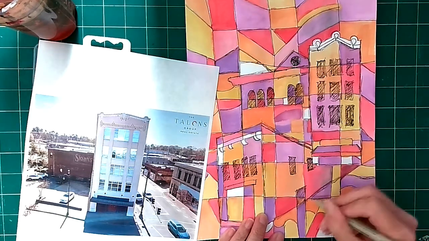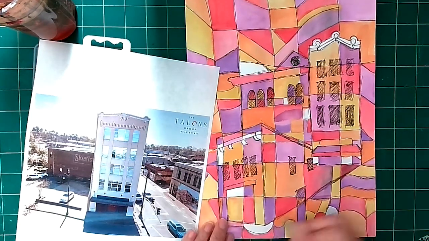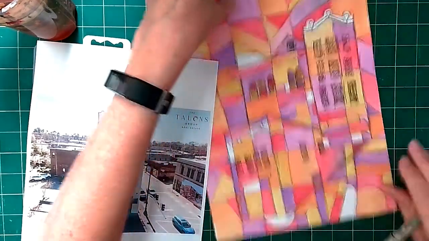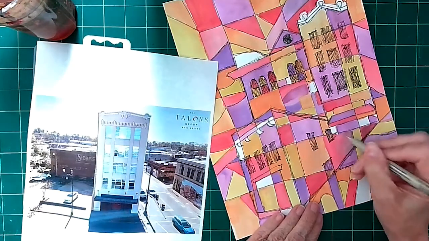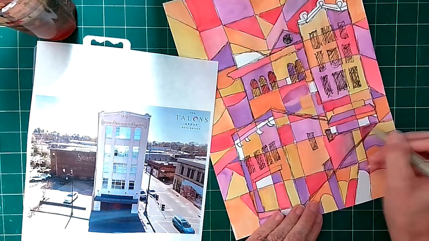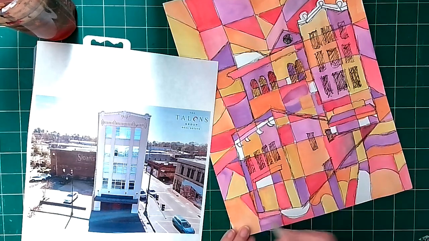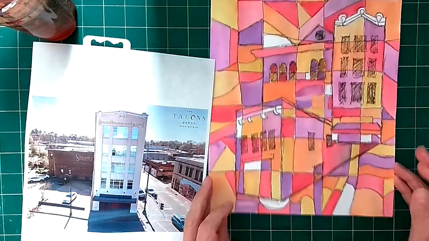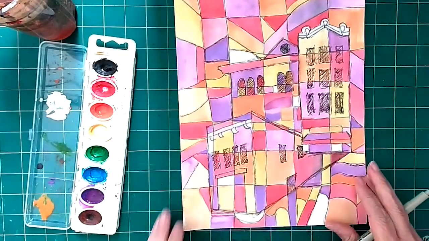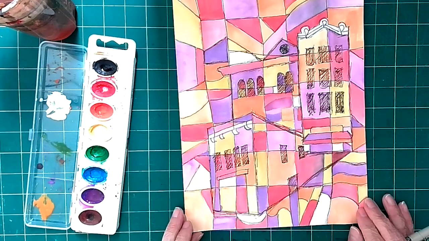And I'm sketching over the lines just to give it more of a drawing kind of aspect to it. There, I'm kind of scribbling underneath to create kind of a faux cast shadow to make those buildings stand out against the background.